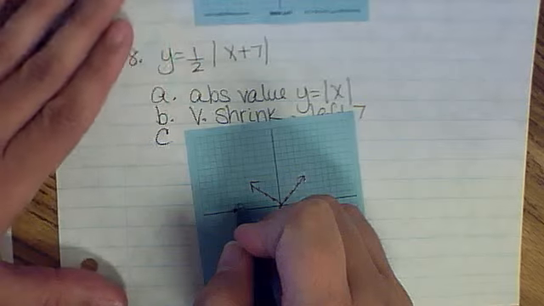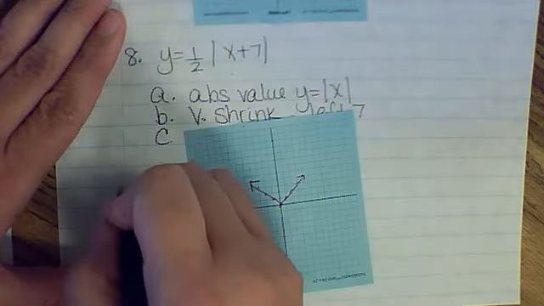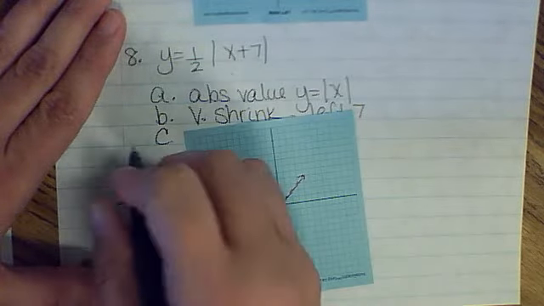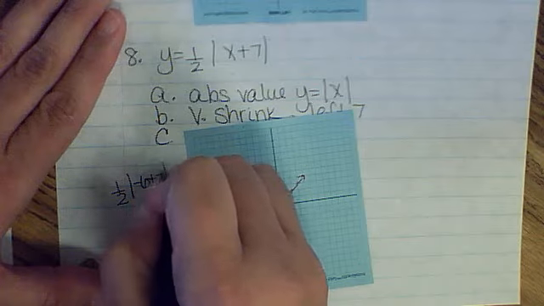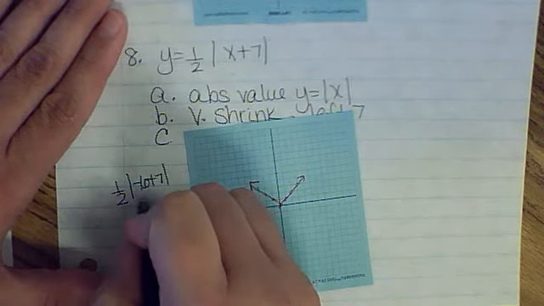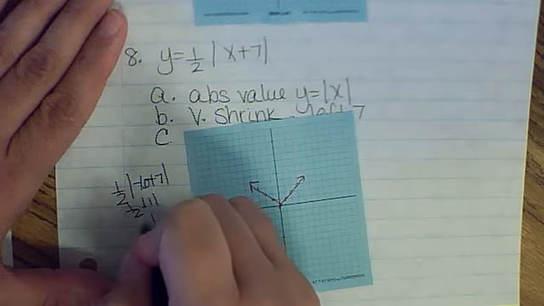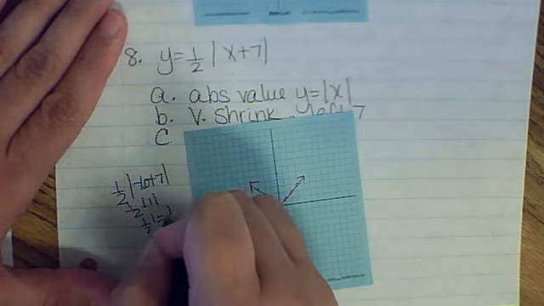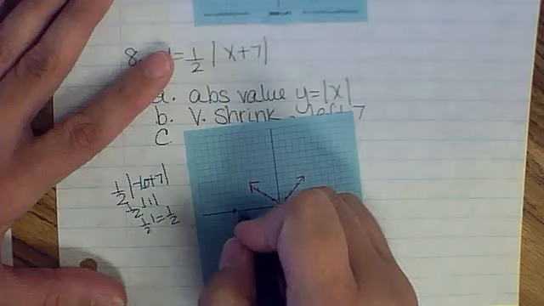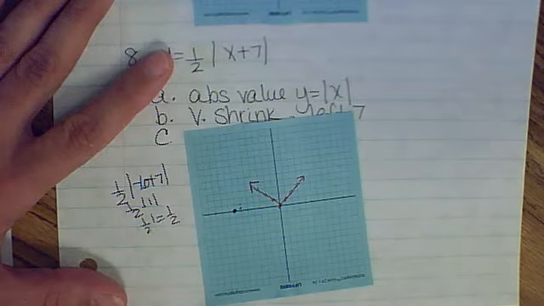So what I do is I take the negative 6 and I plug it into this original equation. 1/2 absolute value of negative 6 plus 7. What's negative 6 plus 7? 1. Absolute value of 1 is 1. 1/2 times 1 is 1/2. So my point is negative 6, 1/2.